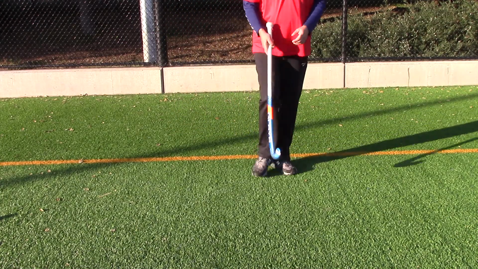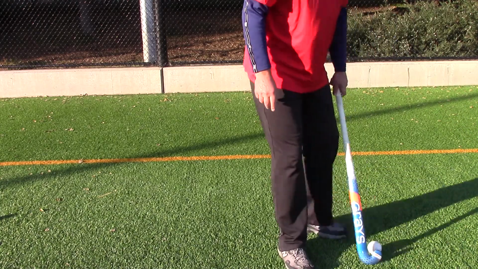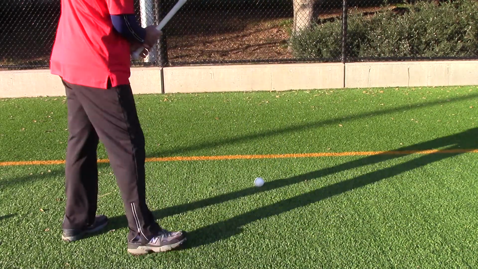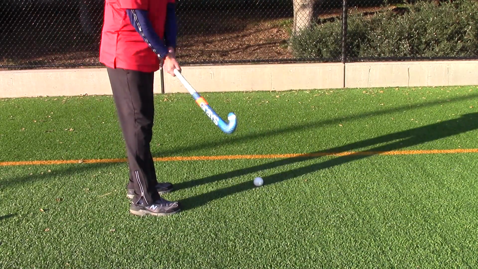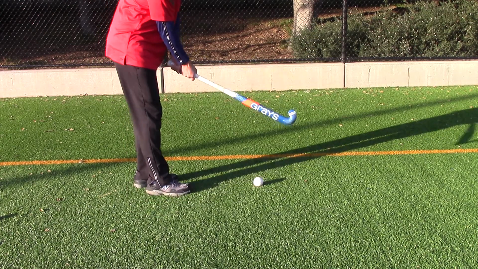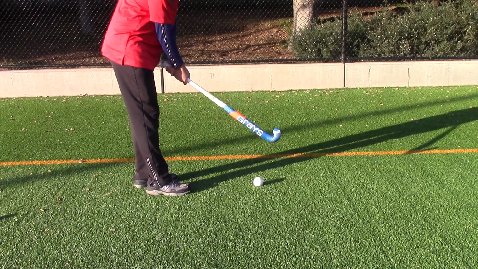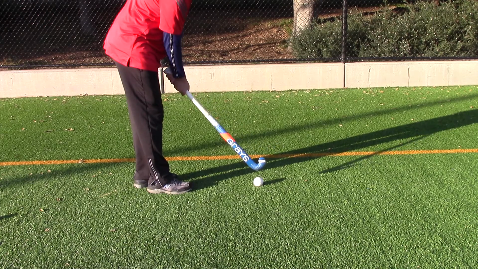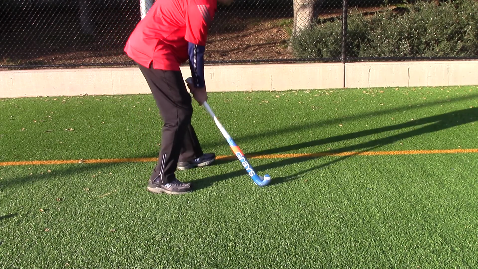Now, they're going to use short steps and a short hit to hit the ball. They're not going to raise the stick up. They're in the midfield. You want to make a quick hit. They don't want to give the defense any time to make an extra one or two steps towards the player who's going to receive it.